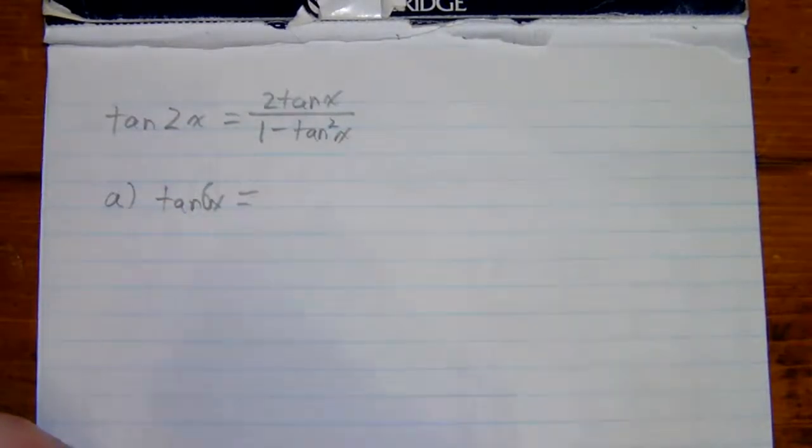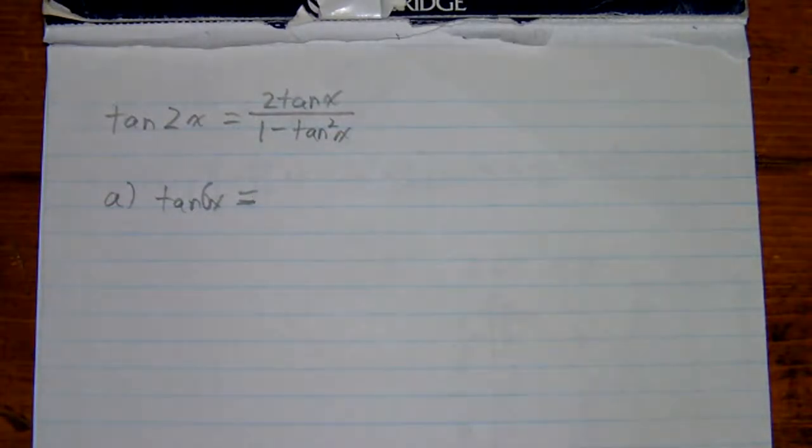And can you rewrite this using the double angle formula? So instead of me doing this one, I'm going to give you a bit of time to try it yourself. Once you have an answer, you can just type it into the chat. We'll wait until people have had enough time to do it, and then we'll move on from there.